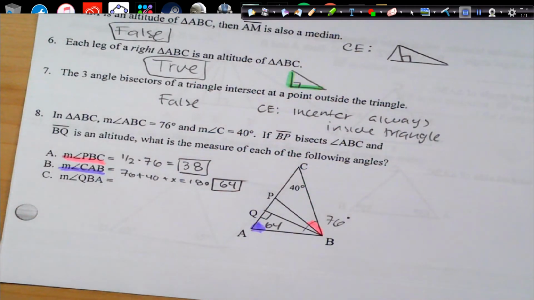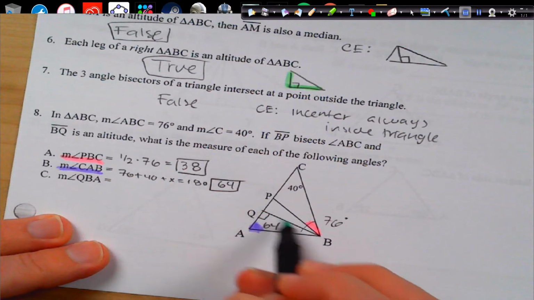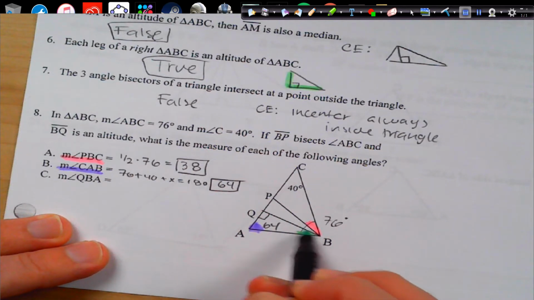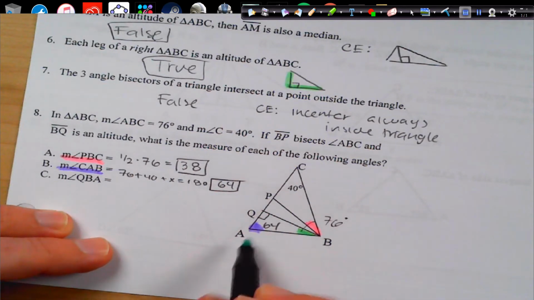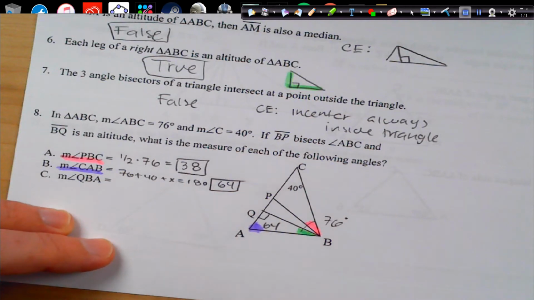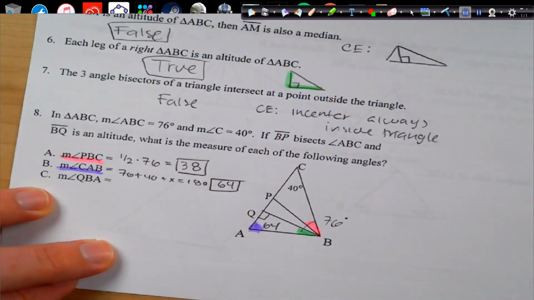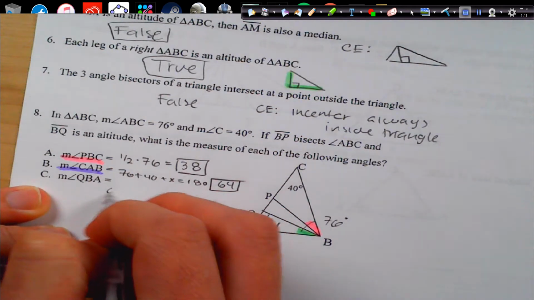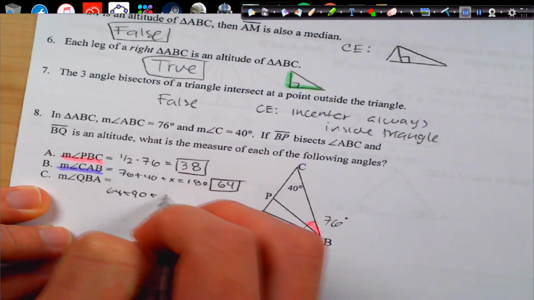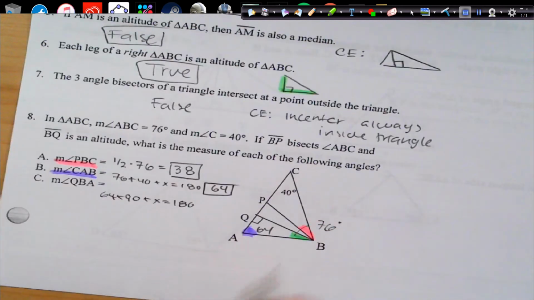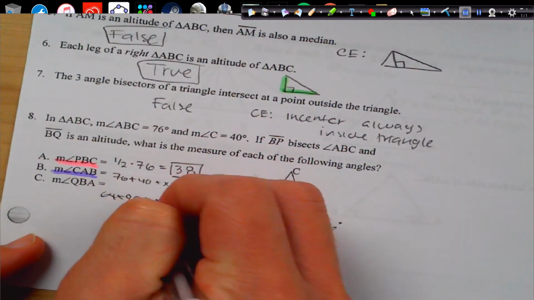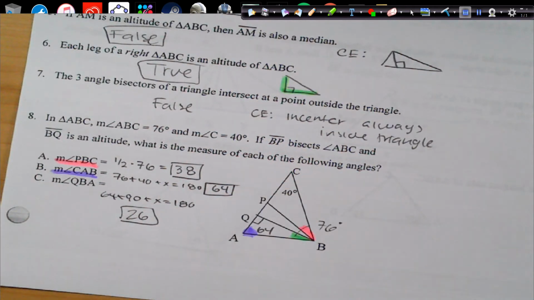And then QBA. QBA is this angle right here. Well, if I know 64, I know 90, I can find the green angle by adding all those up, setting equal to 180. So we get 64 plus 90 plus x equals 180. And we go ahead and add those all together. 64 plus 90, subtract from 180, and we're going to get 26 as our final answer. Okay? And that's the first page.